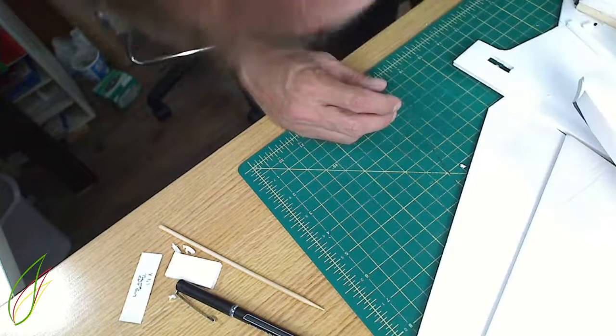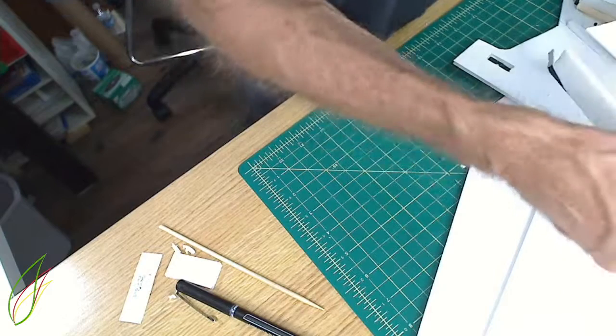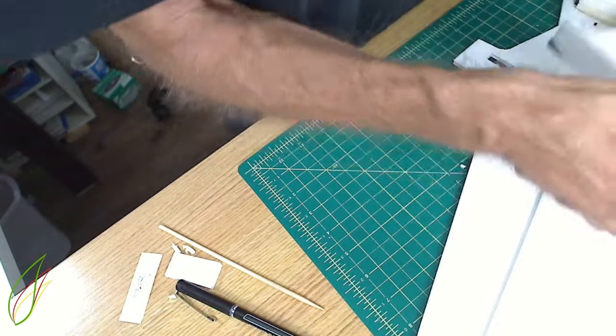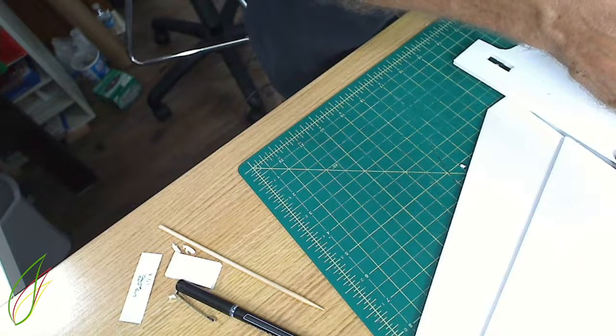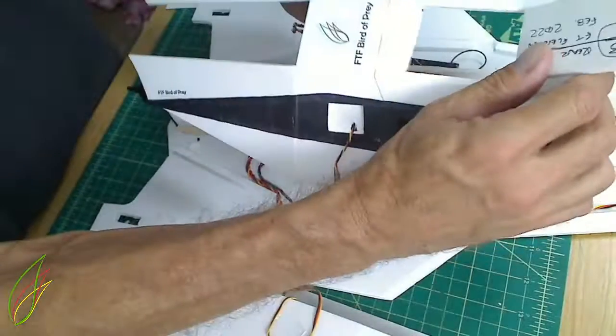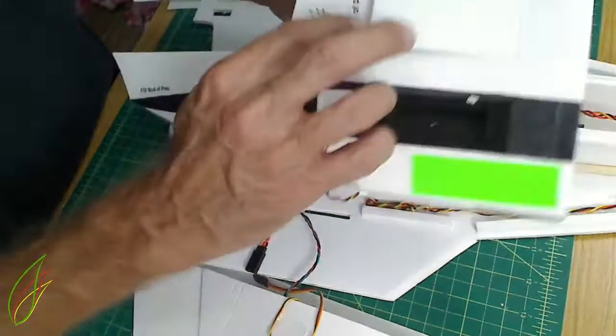So I want to make sure I glue this on and then open the hatch. That's what it's going to look like there. That's what I'm trying to do here. Just give it a little bit of a place.